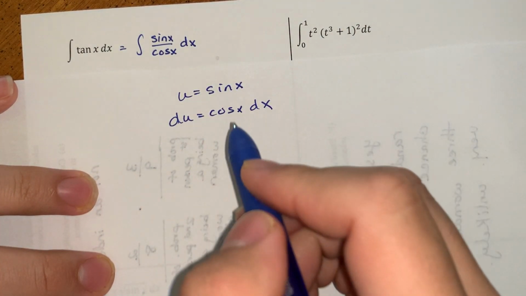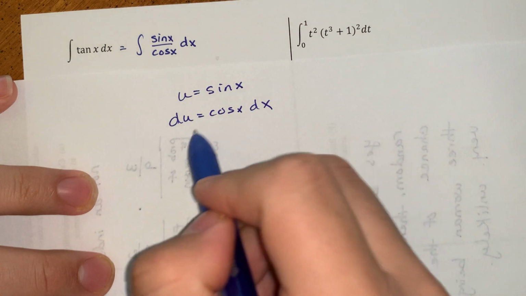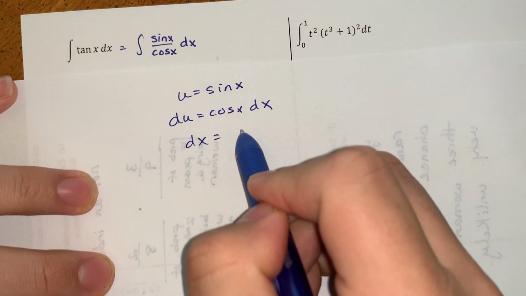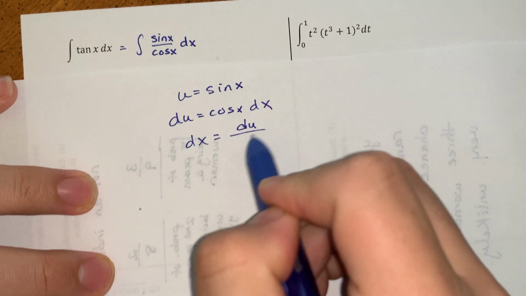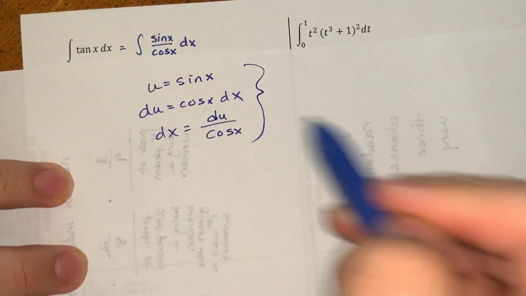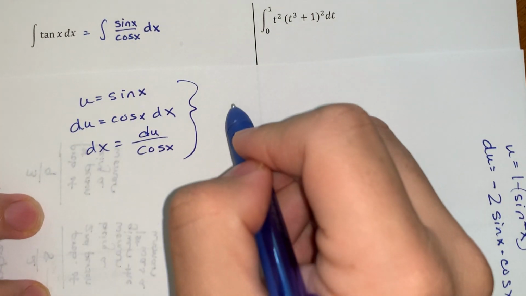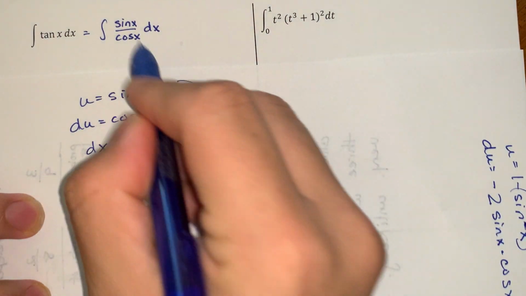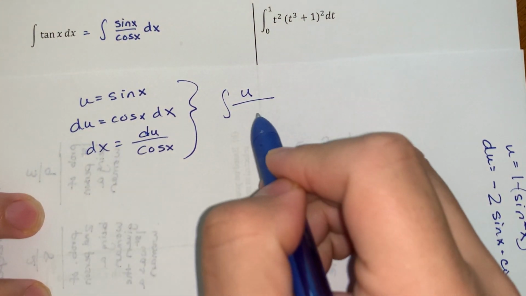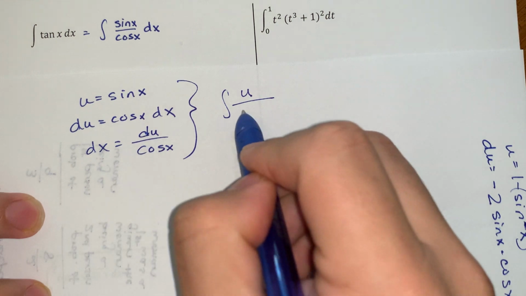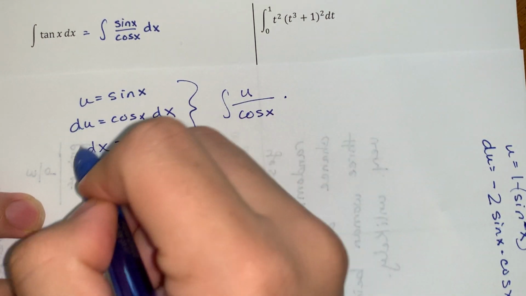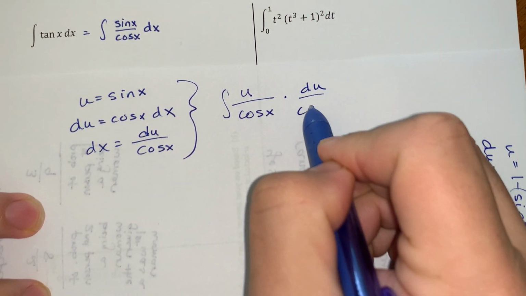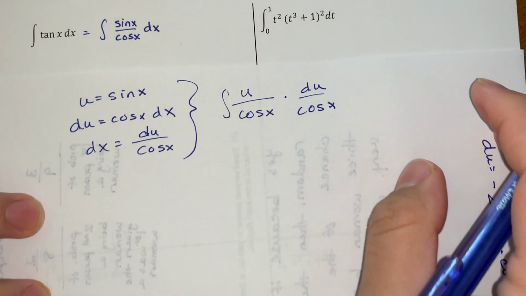But the problem is, if I got dx by itself as du over cosine of x, and then did my substitution back into this, I'll have the integral of u, cosine of x, and then cosine of x still stays there, but then dx is du over cosine of x. Well, I didn't cancel out my x terms.